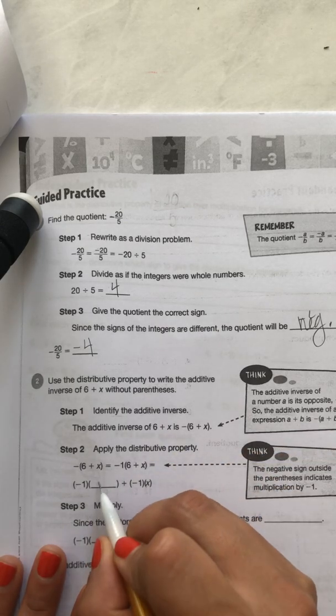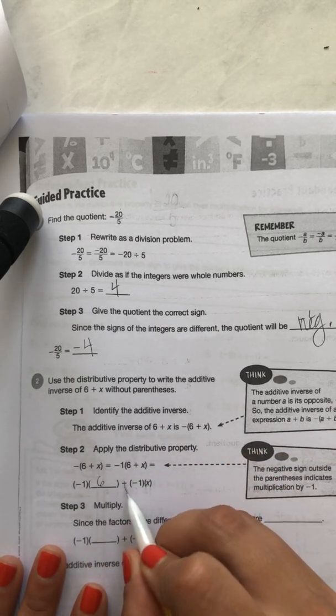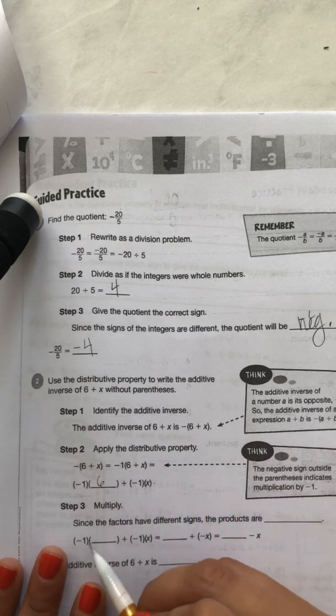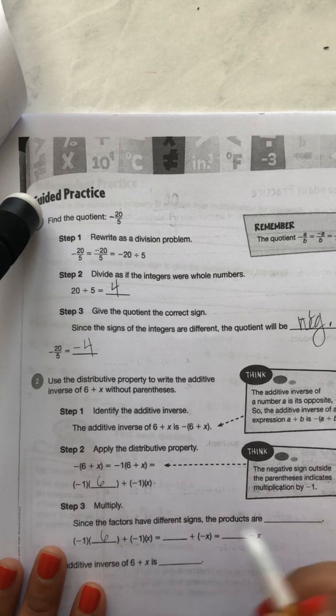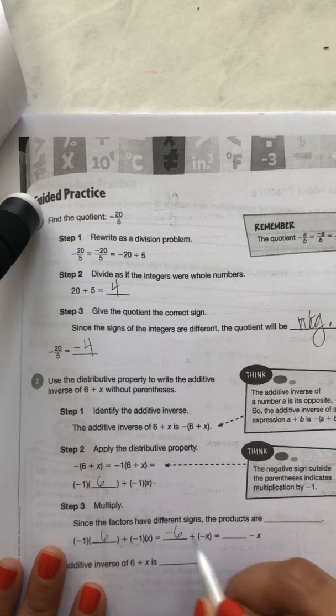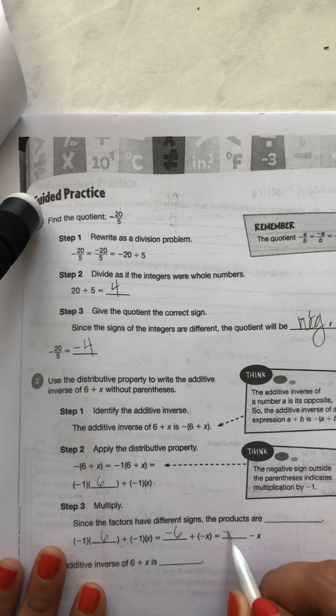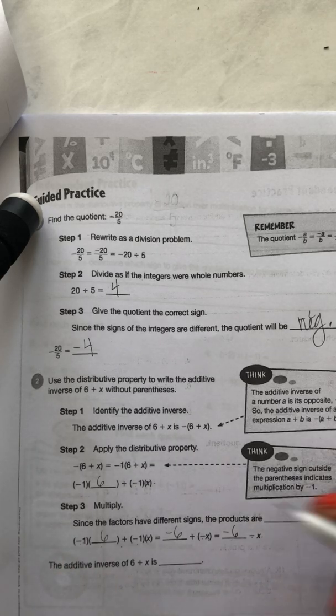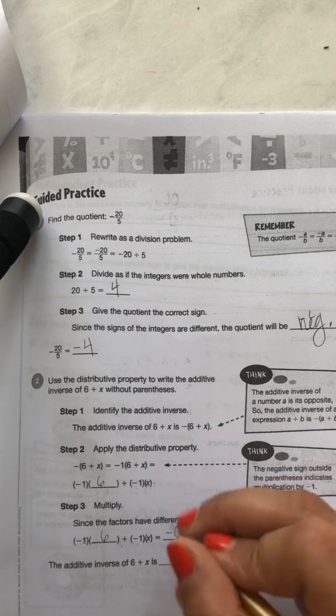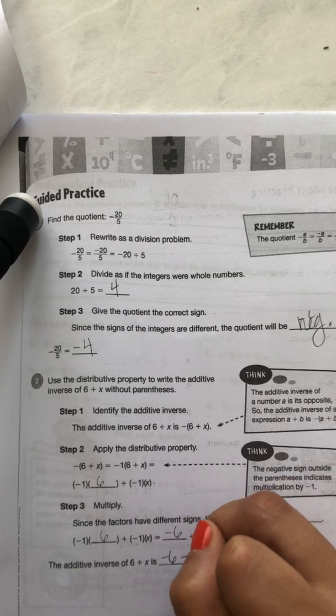So negative 1 times 6 plus negative 1 times x equals negative 6 plus negative x equals negative 6 minus x. So the additive inverse, so the opposite of 6 plus x is negative 6 minus x.